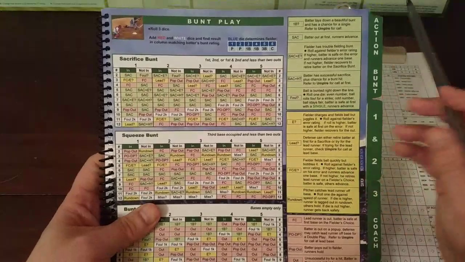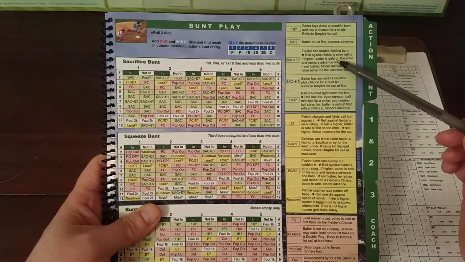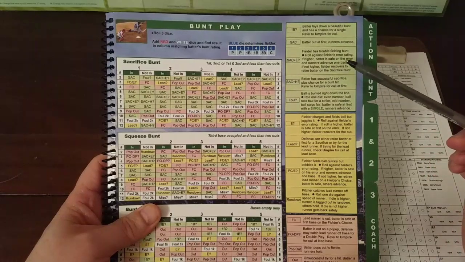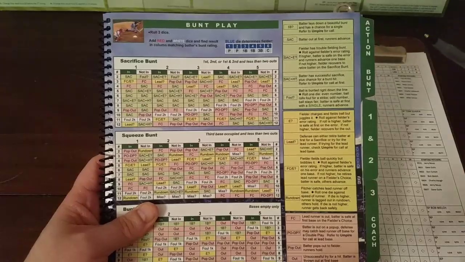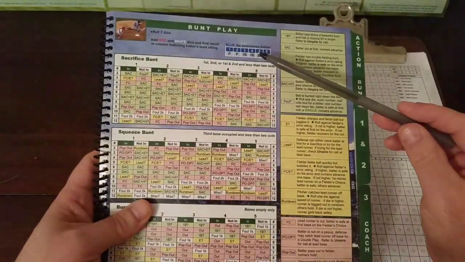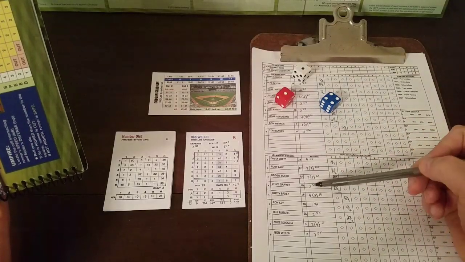No, Tabby, stay down. Roll against the fielder's error rating. If higher, batter is safe on an error and runners advance 1 base. If not higher, fielder recovers to retire the batter on a sacrifice bunt. Well, who is the fielder? The blue die is a 4, means we're checking the first baseman. So we are checking Steve Garvey. Steve Garvey is a 3.